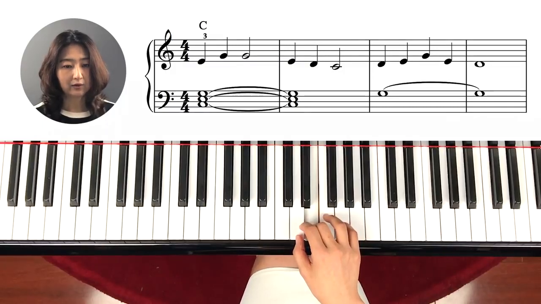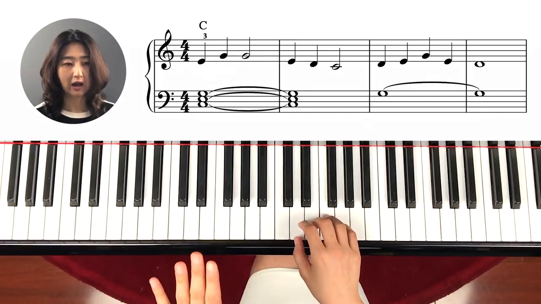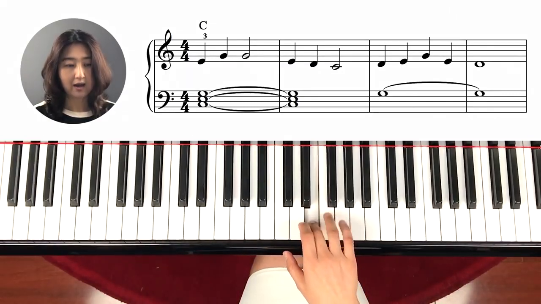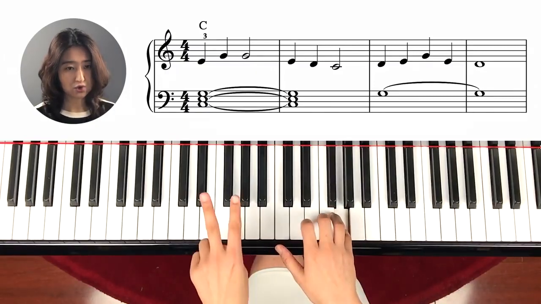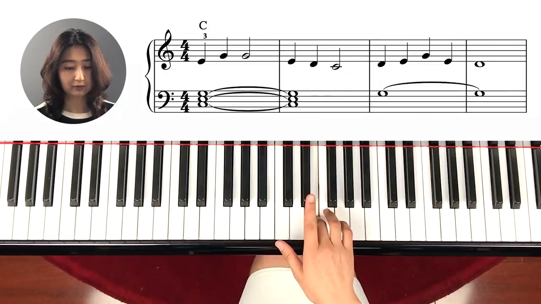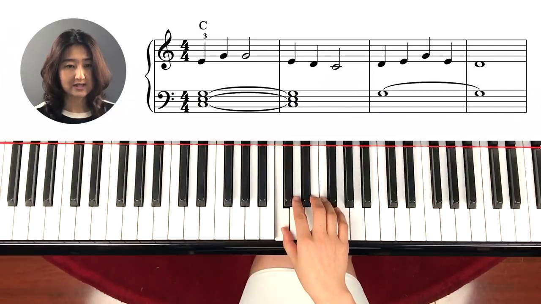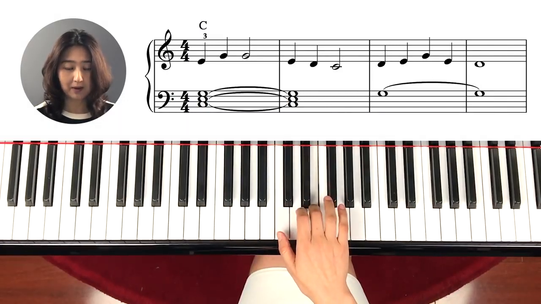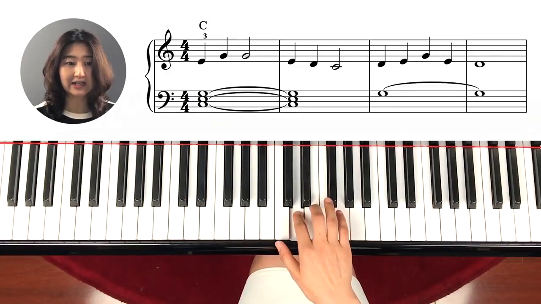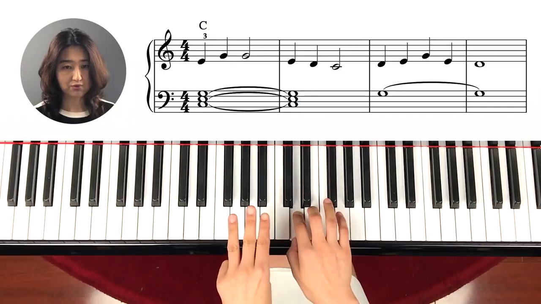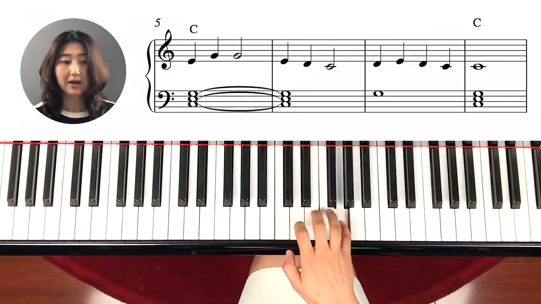Okay. Now let's go. 1, 2, 3, 4. E and skip up and repeat. 1, 2 count and skip down. Down. Middle C. 2 count and step up. Up. Skip. Skip down. And D. 2, 3, 4 count. And second line, same as the first line.